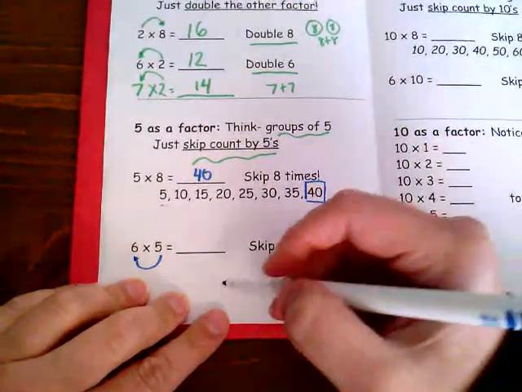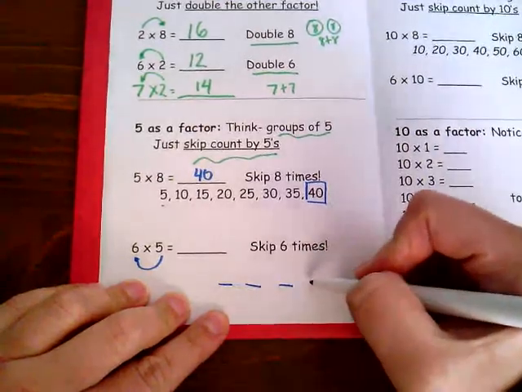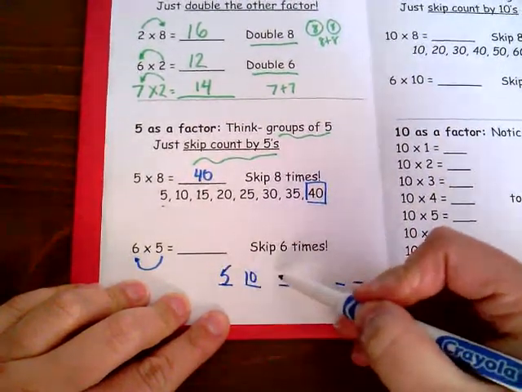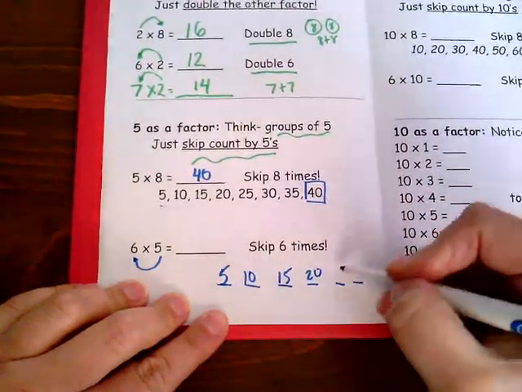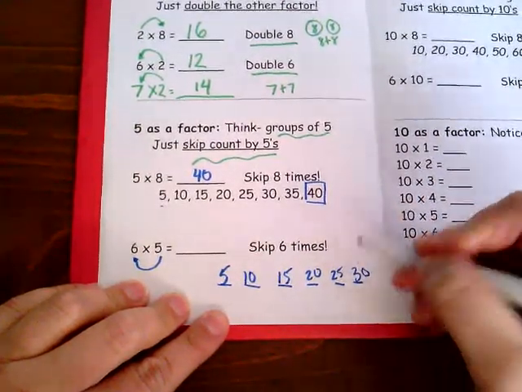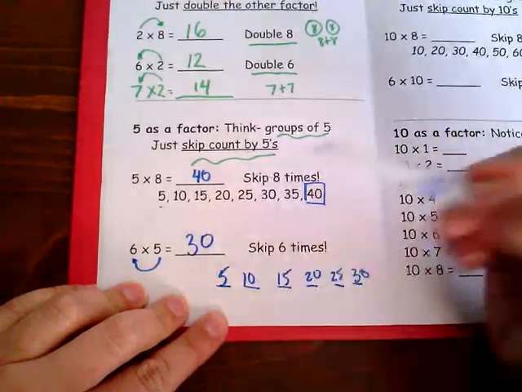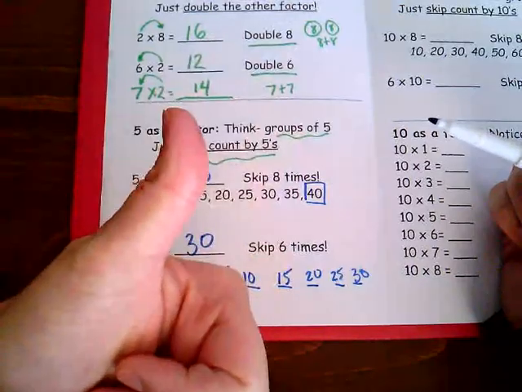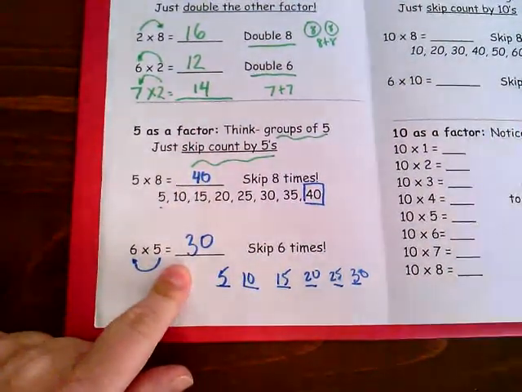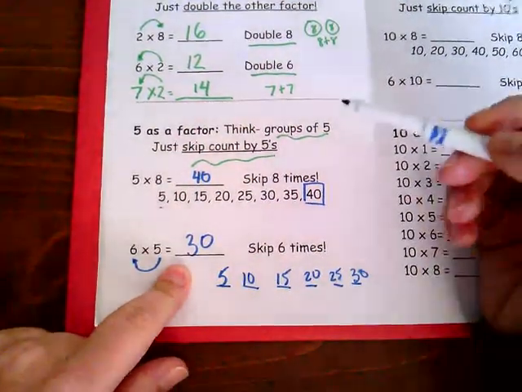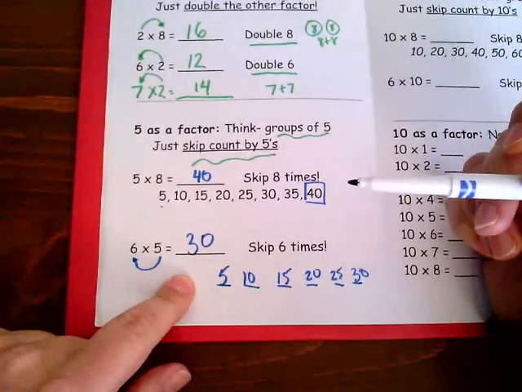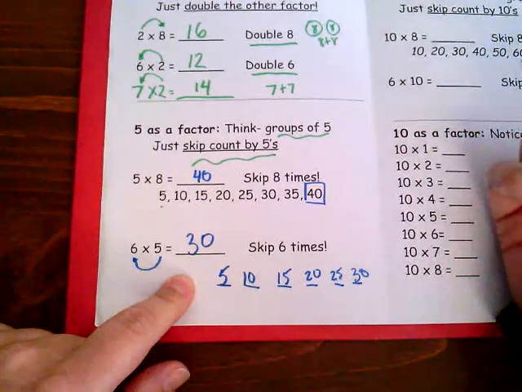Alrighty, I know I want to skip count 6 times. 1, 2, 3, 4, 5, 6. So let's skip count. 5, 10, 15, 20, 25, 30. So I'll get my answer of 30. Using my fingers, 5, 10, 15, 20, 25, 30. So whenever we have 5 as a factor, we know we can do this really quickly. It's just skip counting by 5s. I think we're all really good at skip counting by 2s, 5s, and 10s.